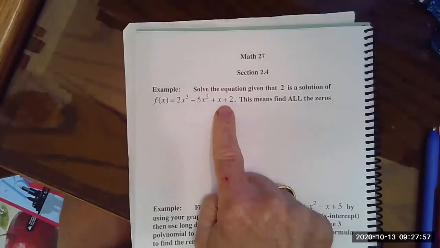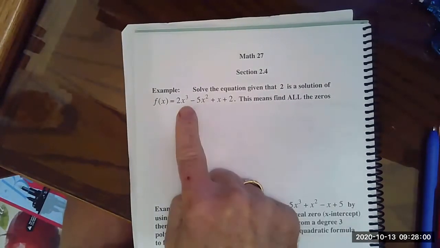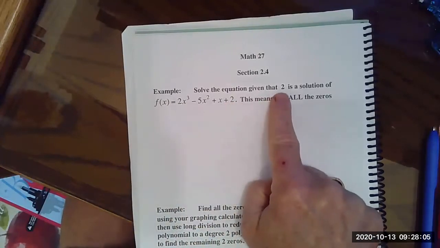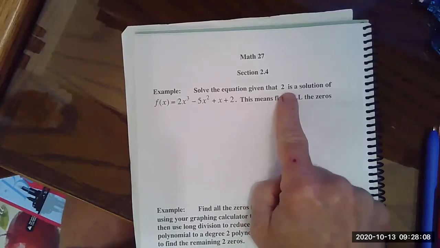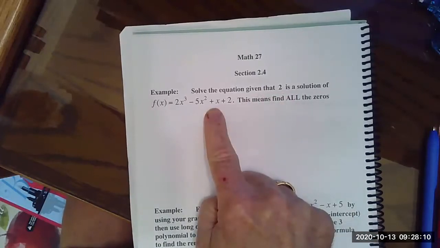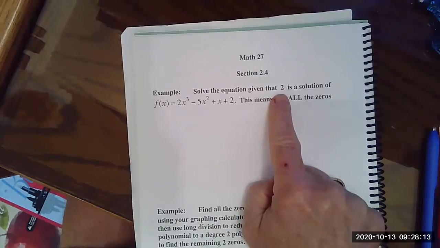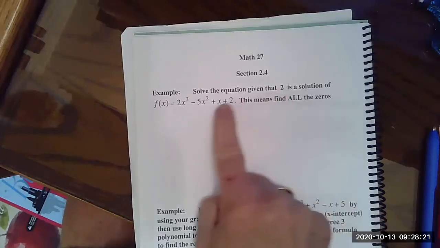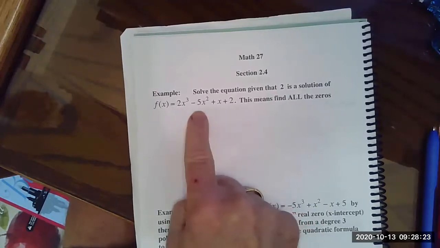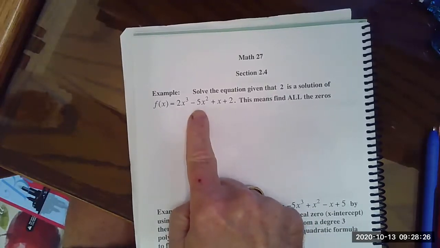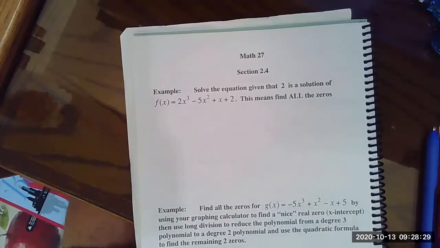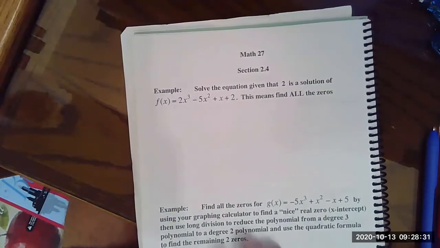Eventually, here's a function, and it says, find all the zeros. Okay, there's supposed to be 3. And it says, given that 2 is a 0. Oh, well, if you graph that, in which we will in a moment, it should show you that x equals 2 is an x-intercept. So if x equals 2 is an intercept, then use that fact with long division to reduce this to a quadratic. And when you have a quadratic, you can use the quadratic formula to find the last 2. Okay, I'm getting a little ahead of myself.